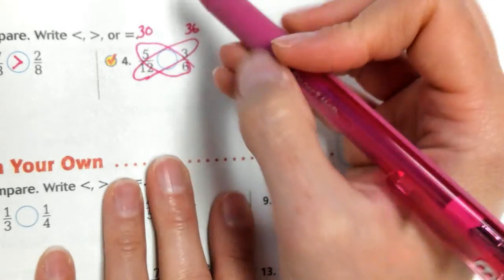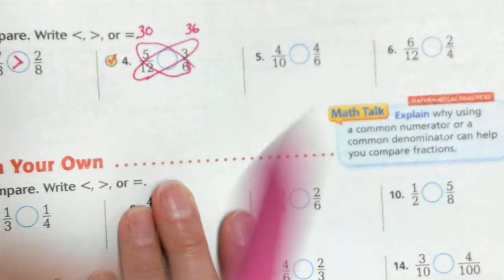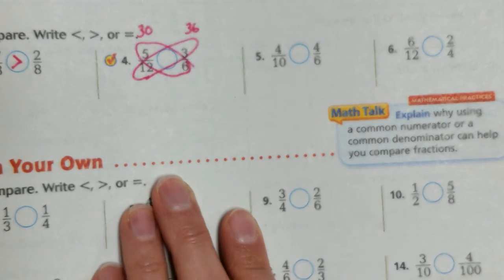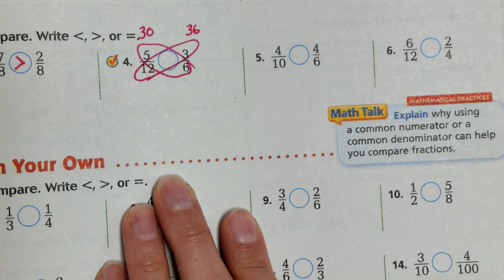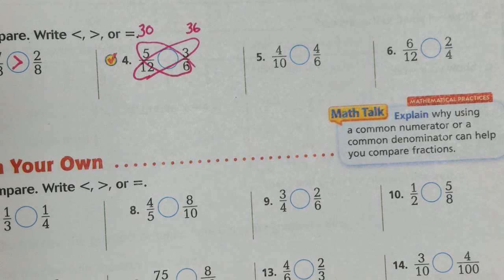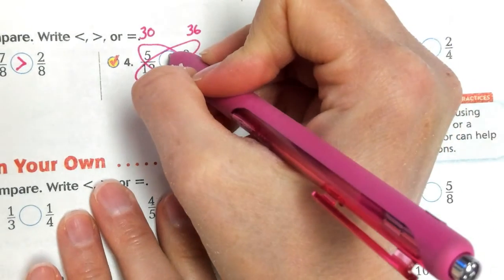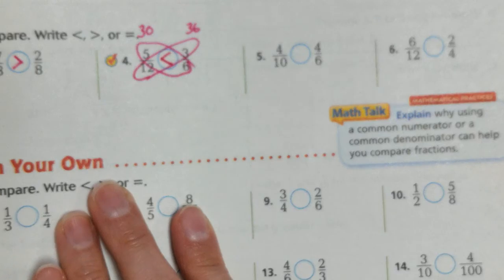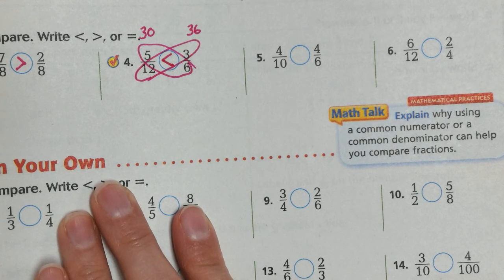What is 12 times 3? 36. Is 30 greater than, less than, or equal to 36? Less than. So I'm going to draw my less than sign. 5/12 is less than 3/6.